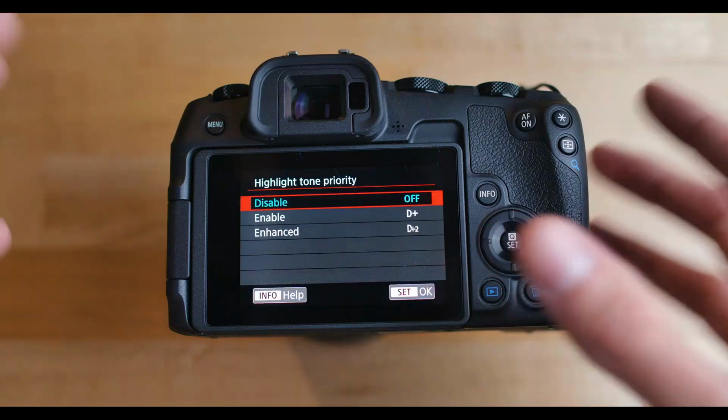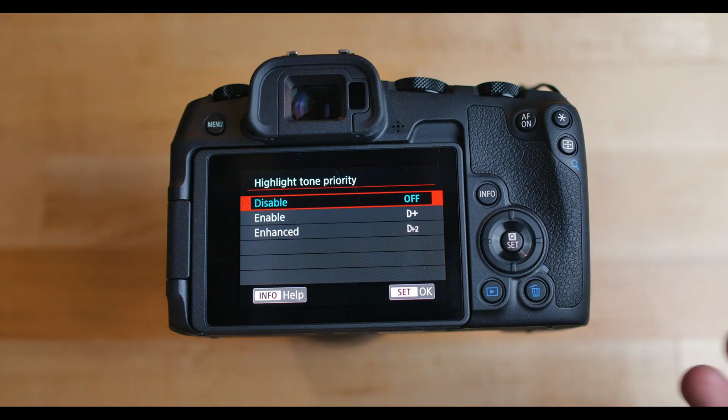Highlight tone priority. What this does is basically smooth out the highlights in your image and make them look a lot less harsh. For example, if there's bright sunlight shining on you or just any sort of bright lights in the scene, it'll smooth those highlights out and make them look a little more pleasing. But it also limits it a little bit, so you can't go down to ISO 100 anymore. It gets rid of that and also adds a little bit more noise in darker and lower light areas. So I usually keep this off, but if you do have troubles with highlights being way too harsh, you can definitely try this out and just see how it helps your image.